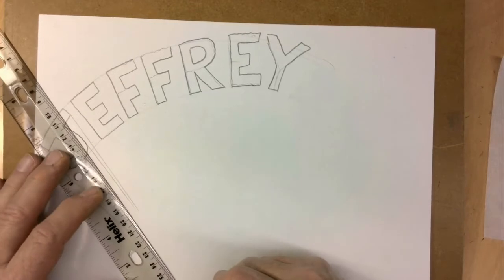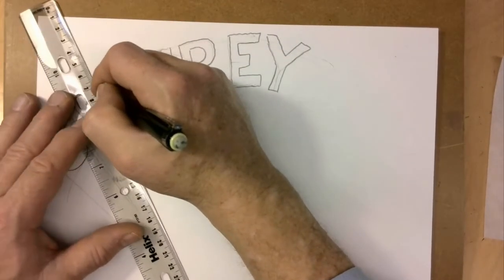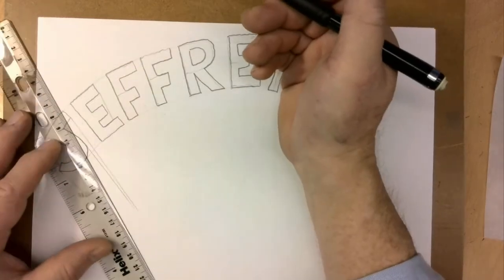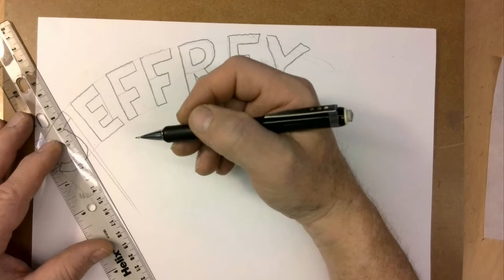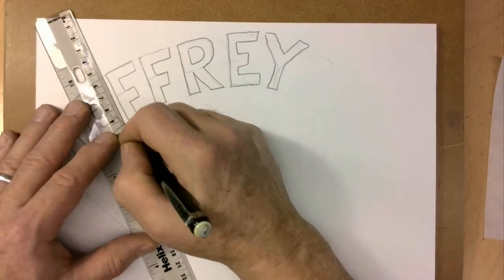Any edge. Now, if your edge hits another letter, for example, this little edge here, as it comes down, it hits this edge here. That's as far as I go. Why draw it in if I'm going to erase it anyway? So don't have to worry about it. Just draw what you need.